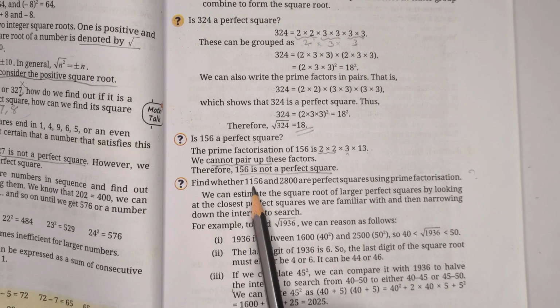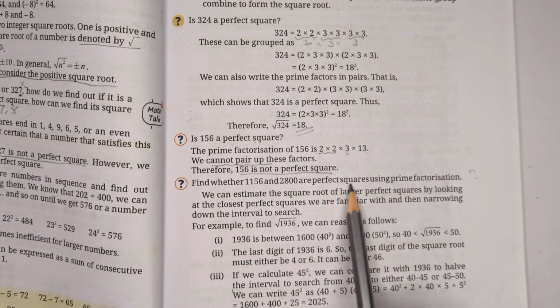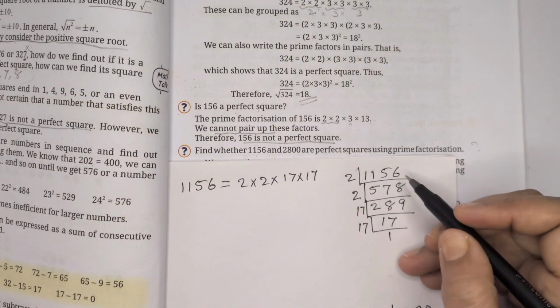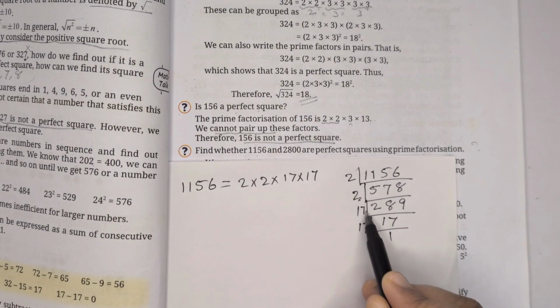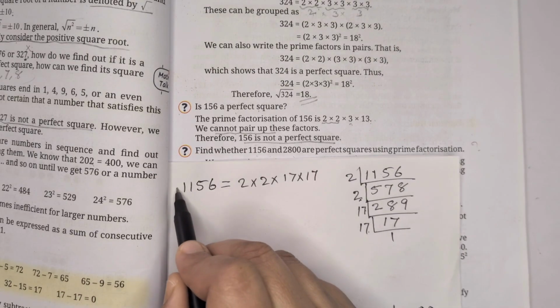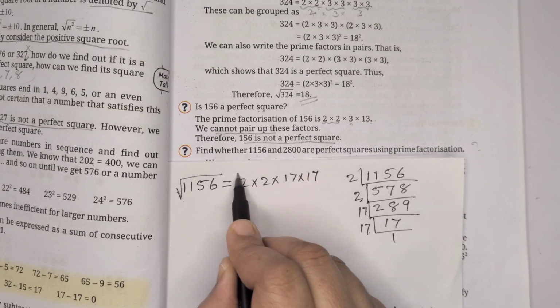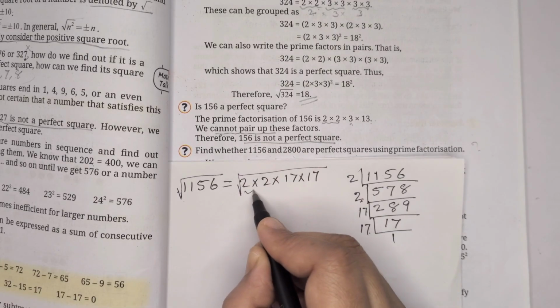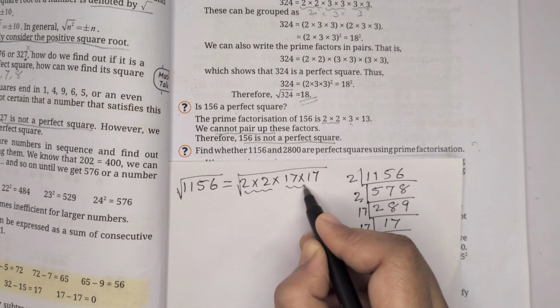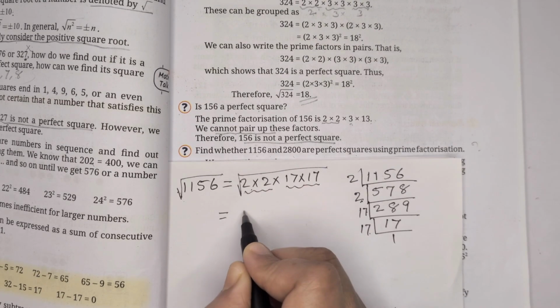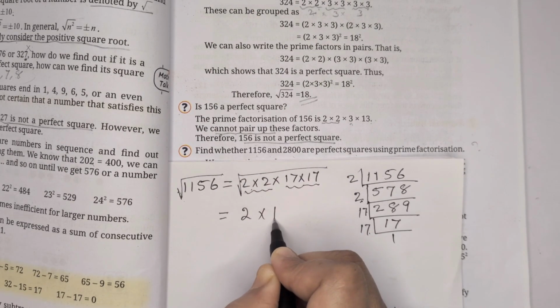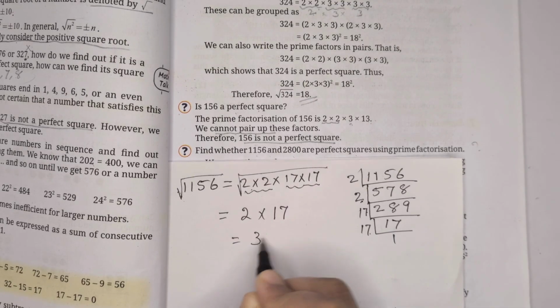Now find whether 1156 and 2800 are perfect squares using prime factorization. We can do the prime factorization of both the numbers. When we are doing prime factorization of 1156, we are getting 2 times 2 and 17 times 17. So the square root of that number is equal to the square root of this. Then we have to make pairs, 2 in a group, the same number. So we have to take 1, 2 from that, and 17, which is equal to 34.